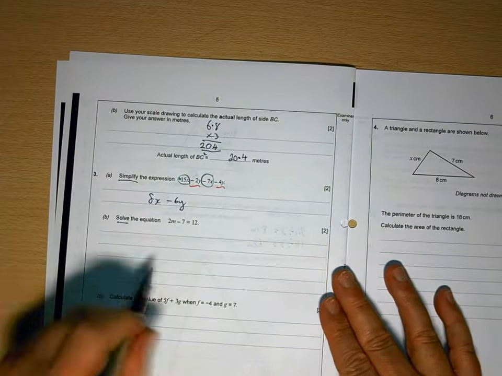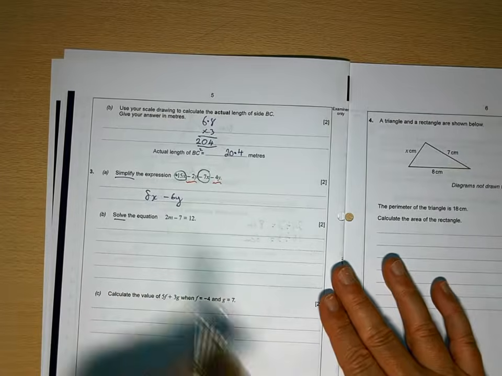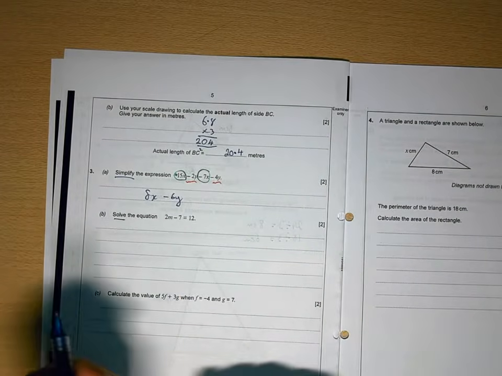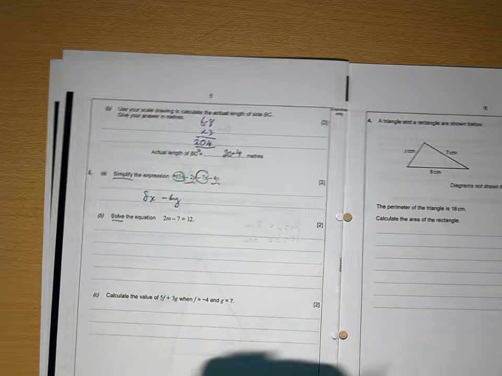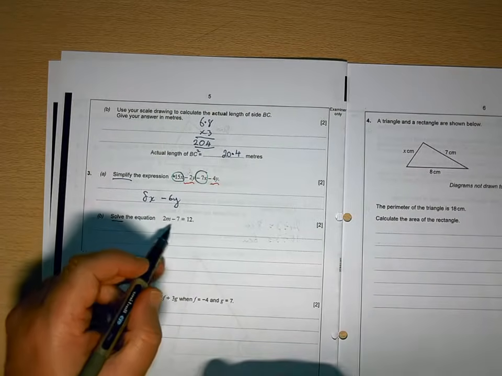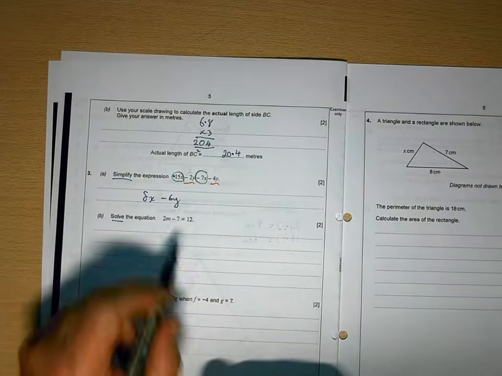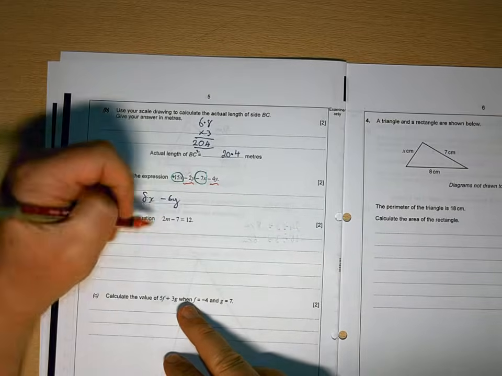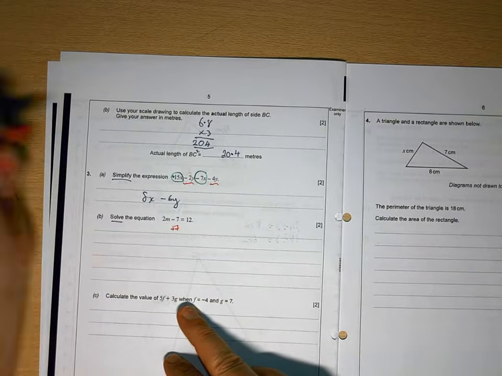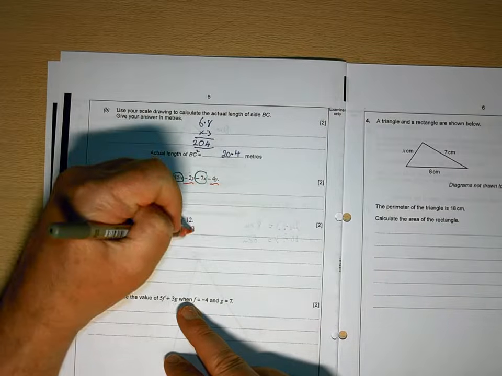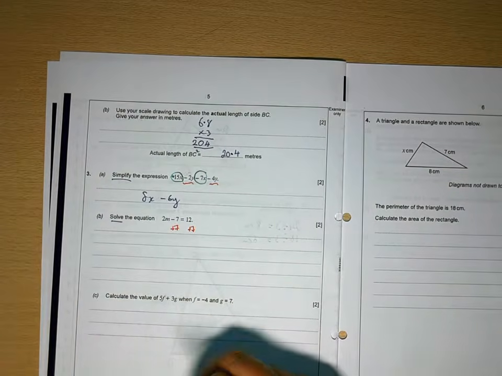Then we have a solve. So this is an equation. I will get an answer from this. I need to get m on its own. The first part that I have to deal with is the subtract 7. I need to get rid of that subtract 7 by doing the opposite of subtracting 7, which is adding 7. When you're working with equations, whatever you do to one side, you have to do the same to the other.